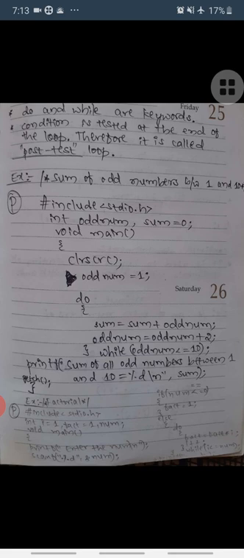If this condition is true, he goes back and executes fact equal to fact into i, again i plus plus, then takes the new value of i and checks i less than or equal to num. Once that condition becomes false, the control comes out of the do while loop. Now you print the factorial in a printf statement.